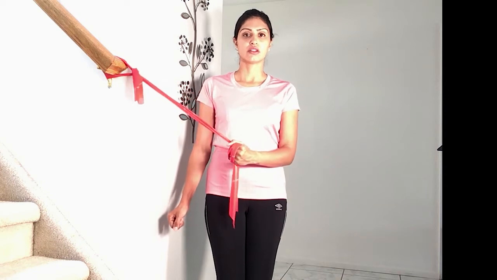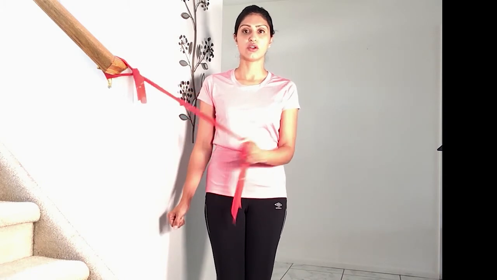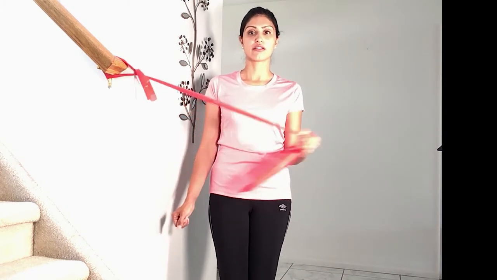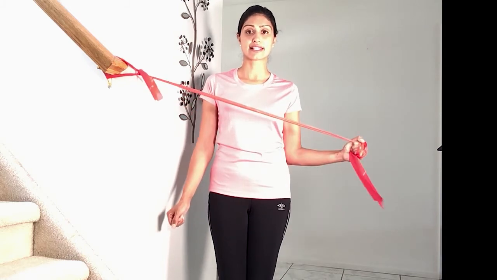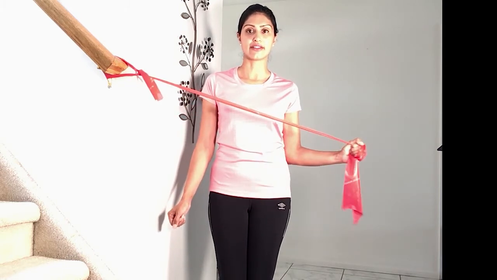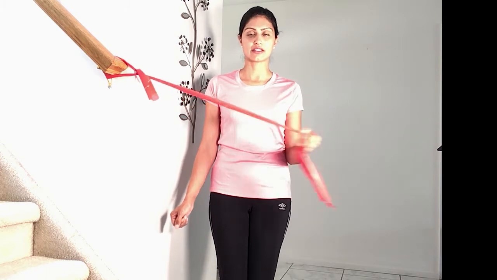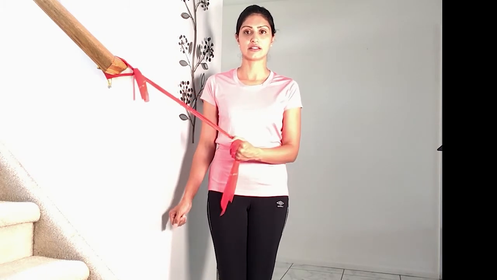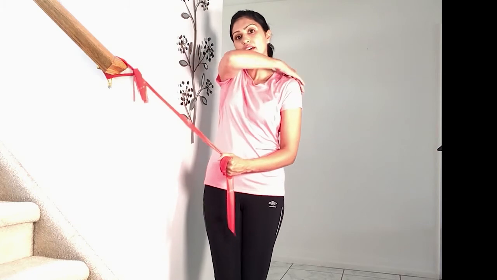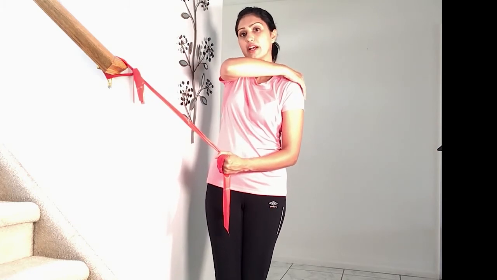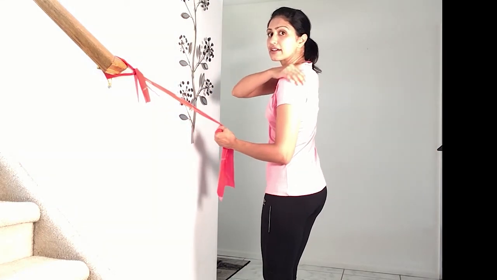2, 3, 4, 5, 6, 7, 8, 9, 10. Working on the shoulder muscles that are in the back.